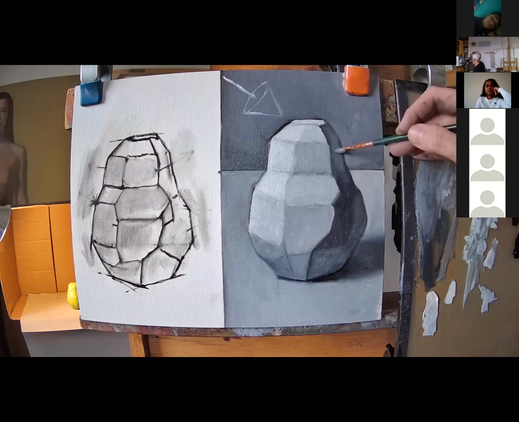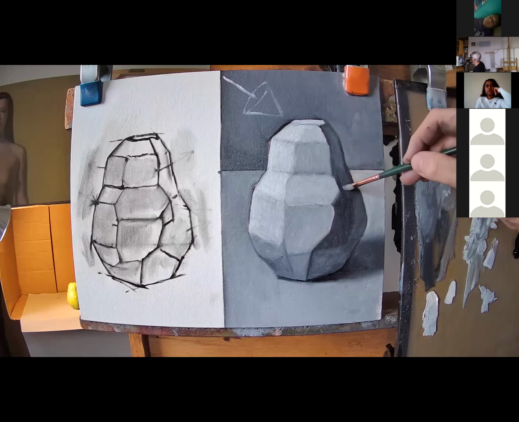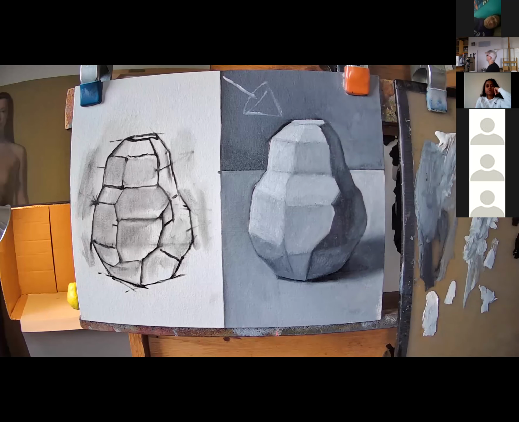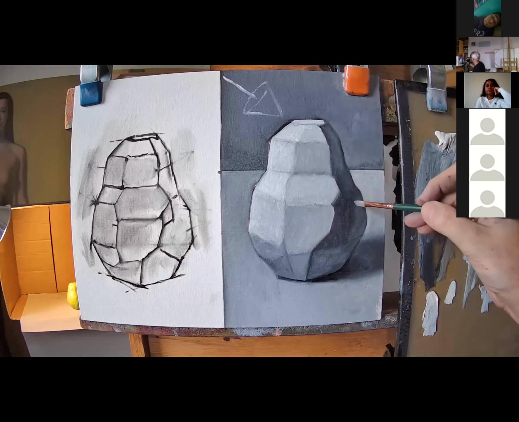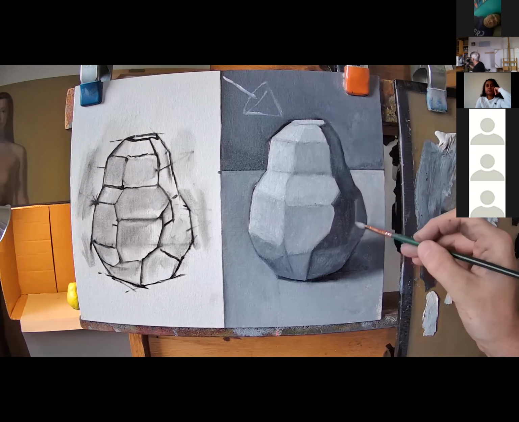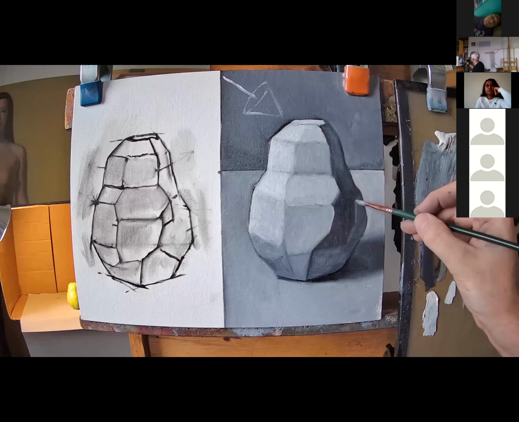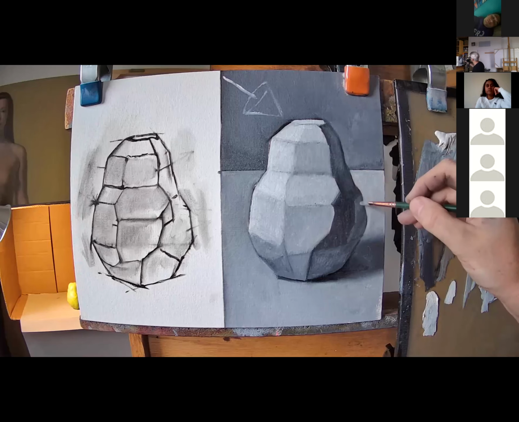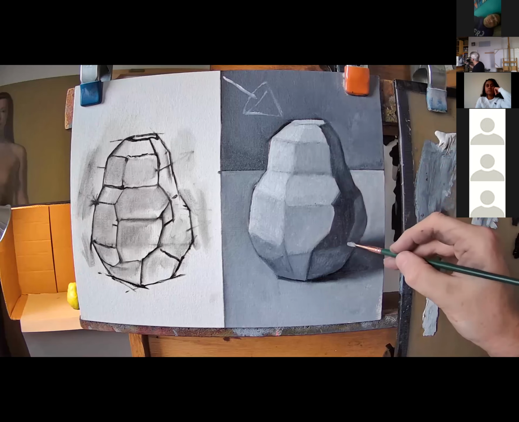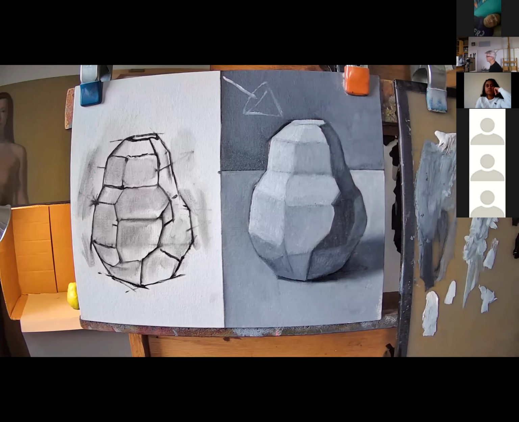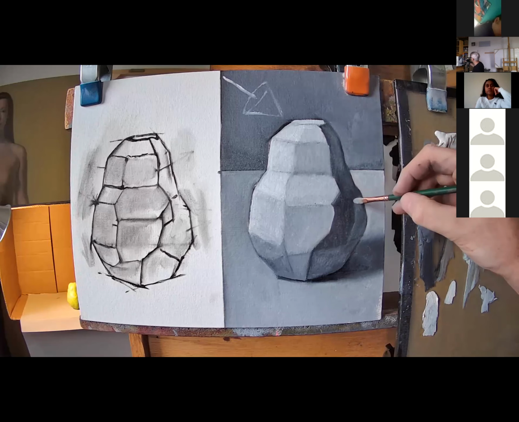So the reflected light goes from stronger here, slightly more subtle here. So those reflected lights are corresponding to the direction of a plane that is facing the direction of a reflecting surface.